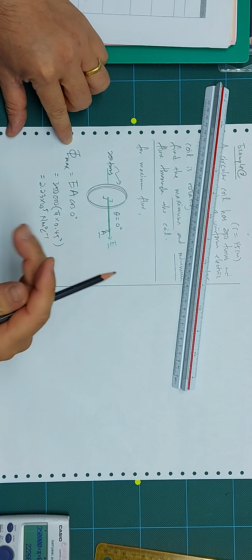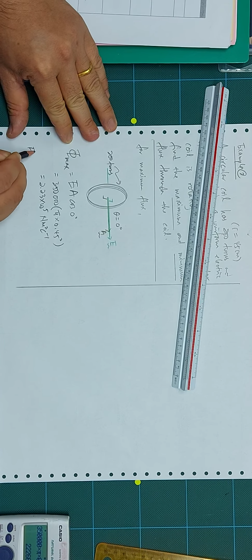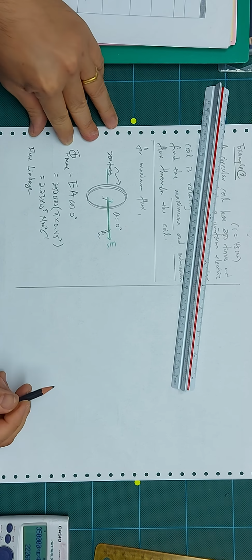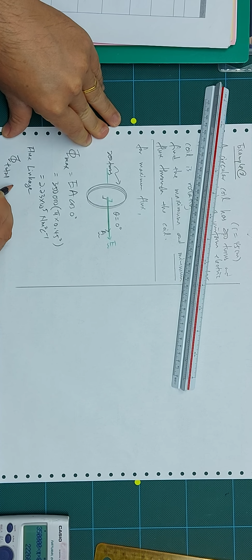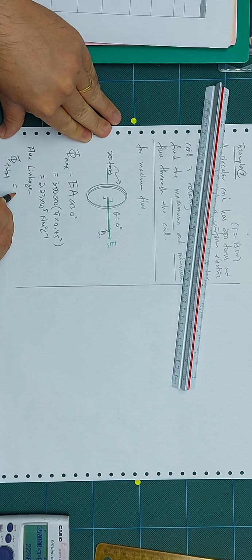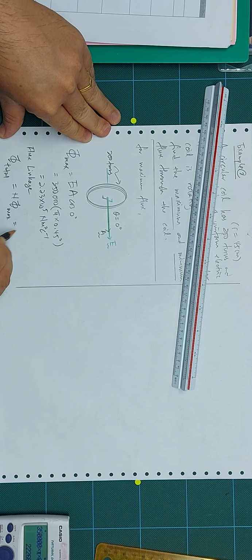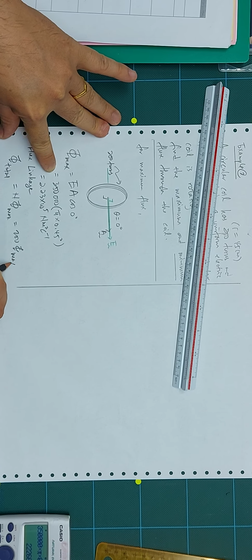Now for the 200 turns, we call that one the flux linkage. The flux linkage is the total, which is equal to N times the maximum flux. So that will be 200 times your maximum flux.